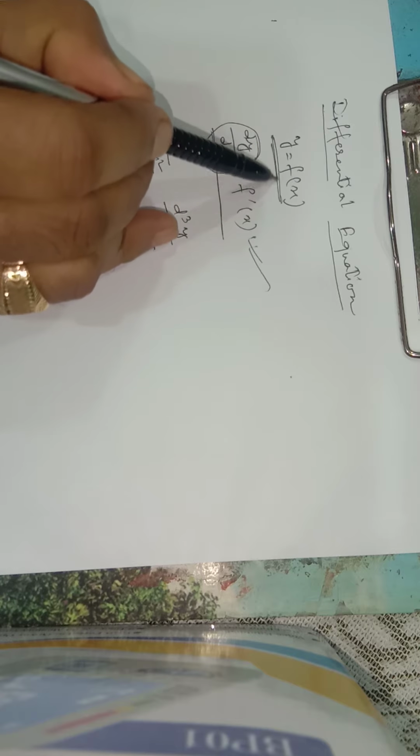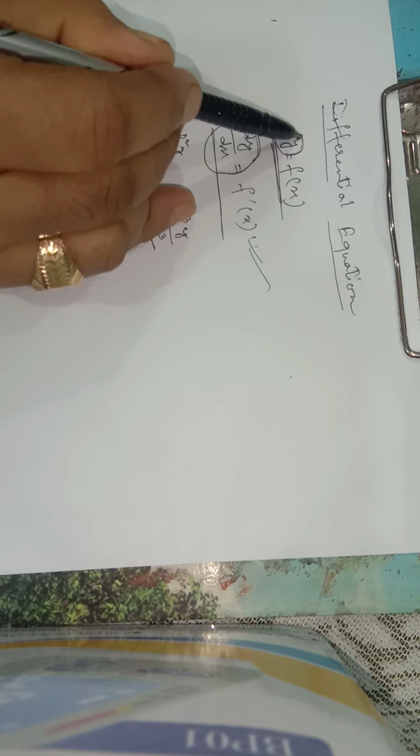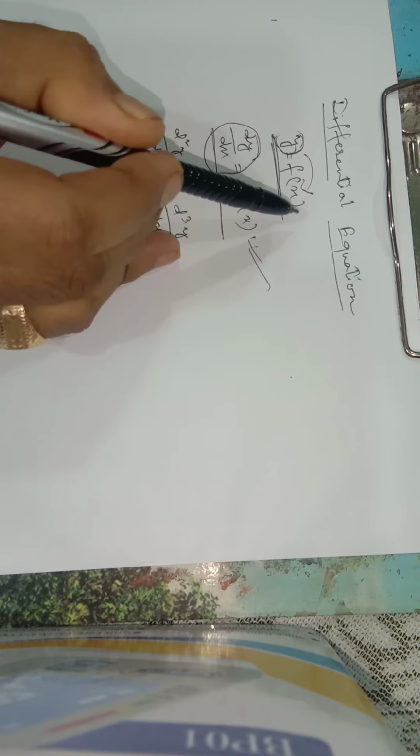So in simple words, suppose the dependent variable y is a function of x, and if we have the derivative of that function, and the equation establishes some relationship between the variables and their derivatives, then that equation is called a differential equation.